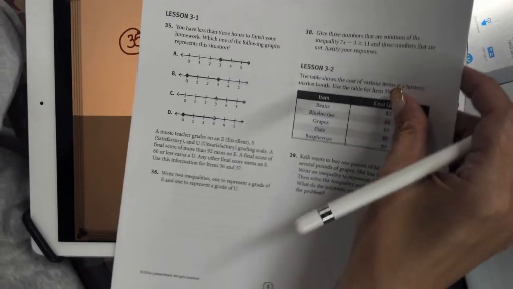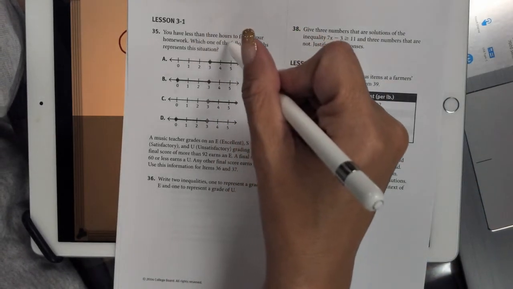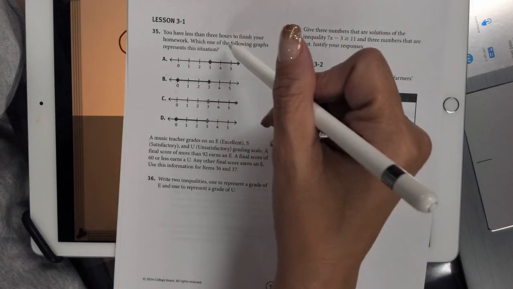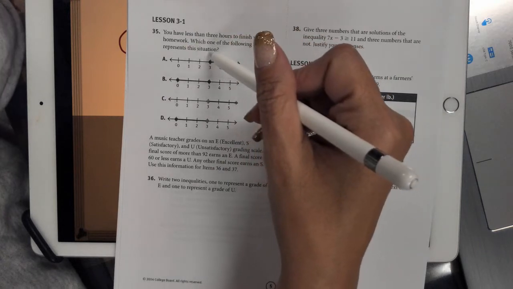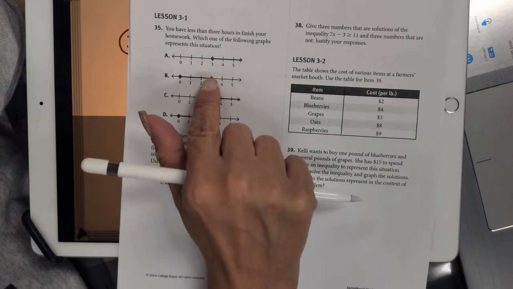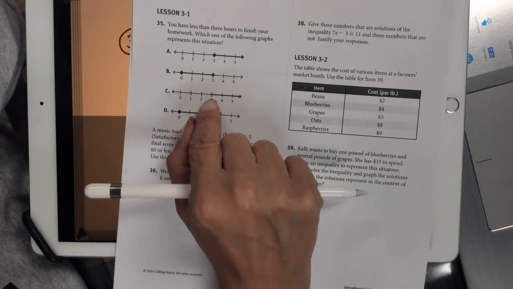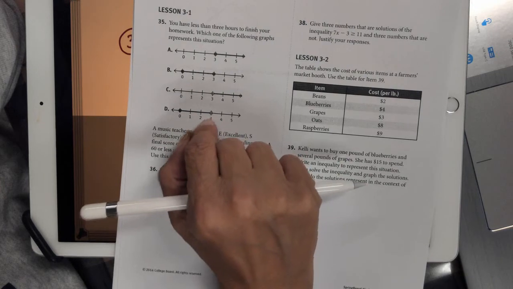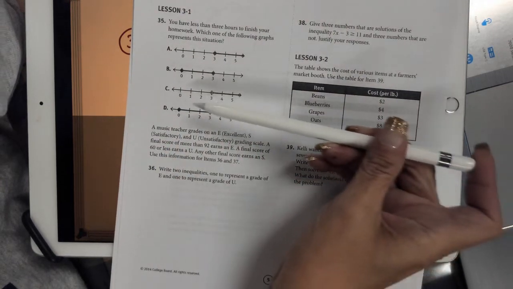On 35 it says, you have less than 3 hours to finish your homework. Which one of the following graphs represent this situation? Less than 3 hours, so you don't have 3 hours. This says you have 3 hours. This says you have 3 hours. Here we go. You don't have 3. You have less than 3. So that's going that way. So D is what I'm thinking.